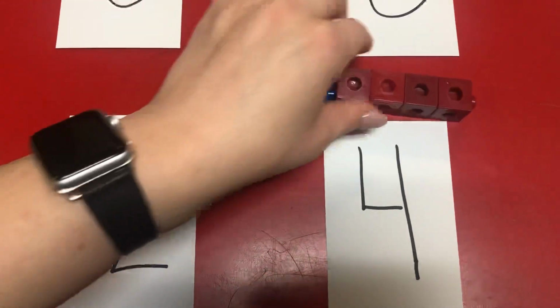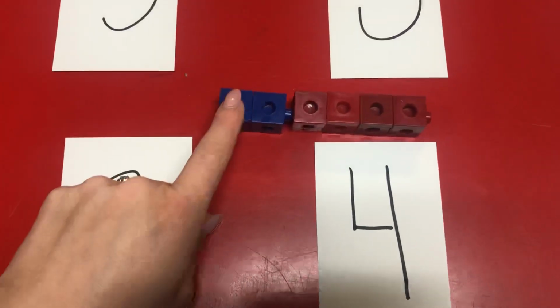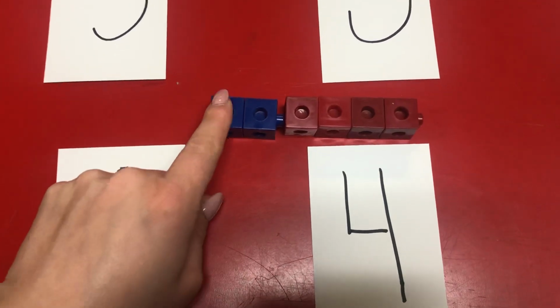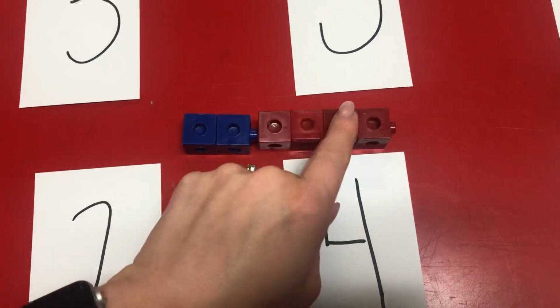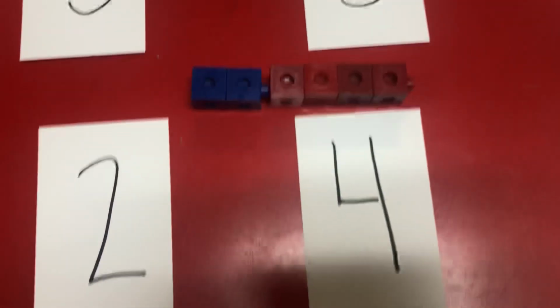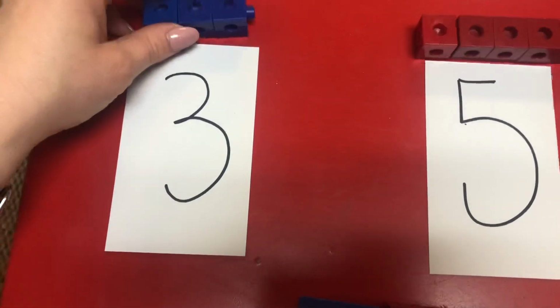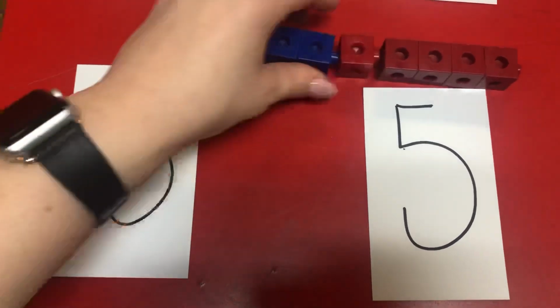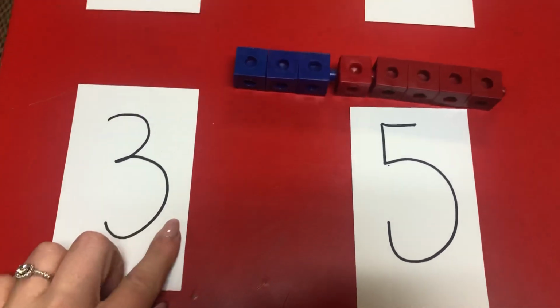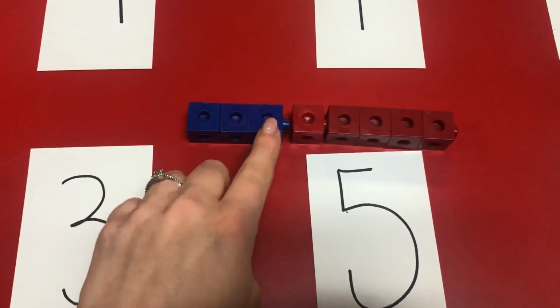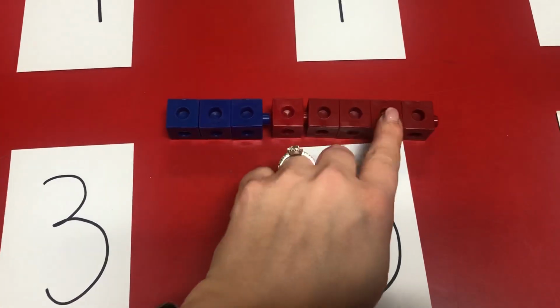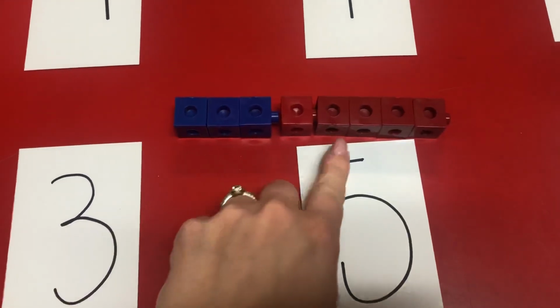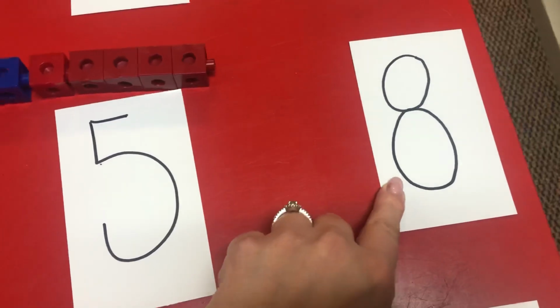I could put my groups together, 2 and 4, and count them all together starting at 1. 1, 2, 3, 4, 5, 6. I still find that 2 and 4 is 6. I could do that the same for 3 and 5. I can put the 2 groups together and count how many there are in all. 1, 2, 3, 4, 5, 6, 7, 8. 3 and 5 is 8.